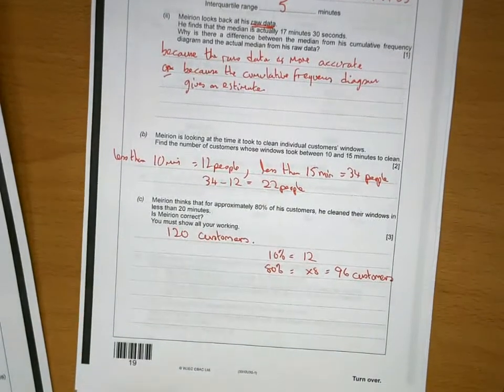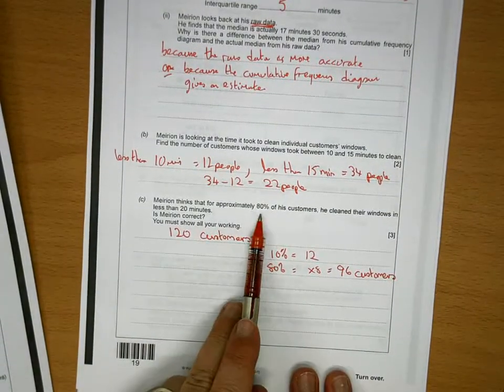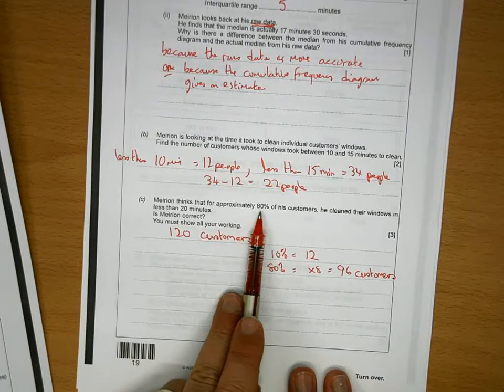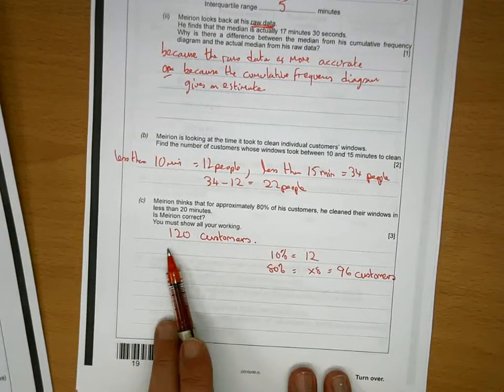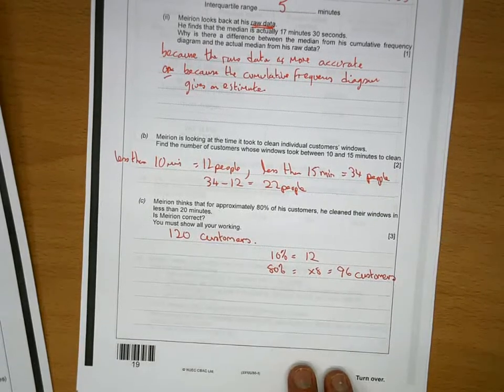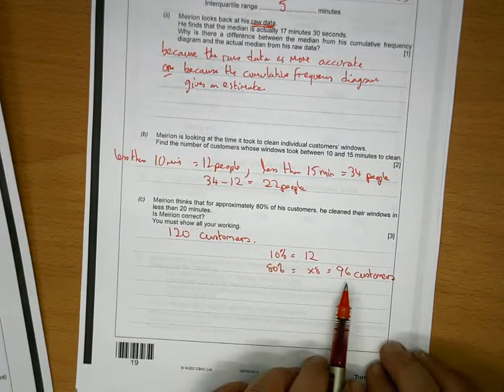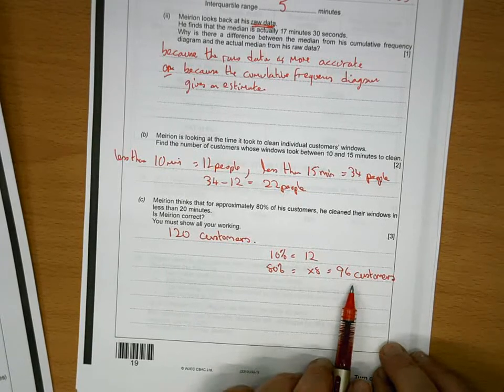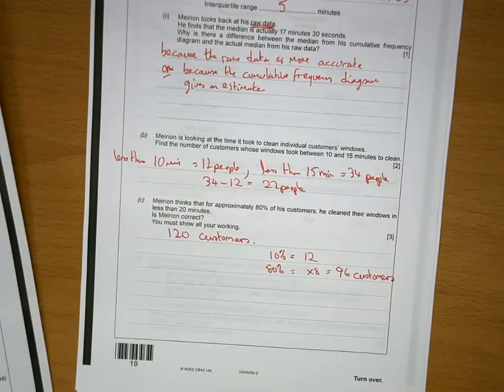So I haven't used the graph yet. I've just taken that 80% of his customers. Well, how many is that? Well, 80% of 120 is 96. So he thinks he cleaned 96 customers in less than 20 minutes.